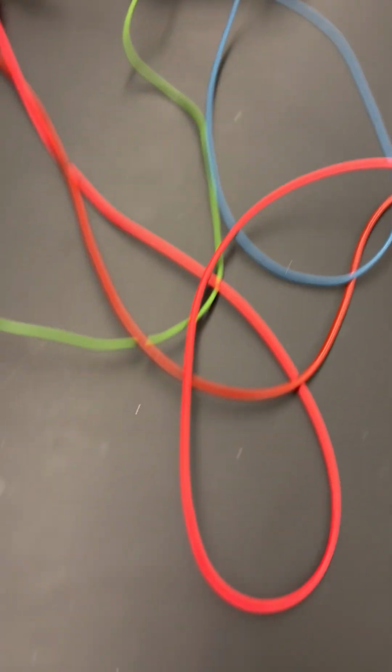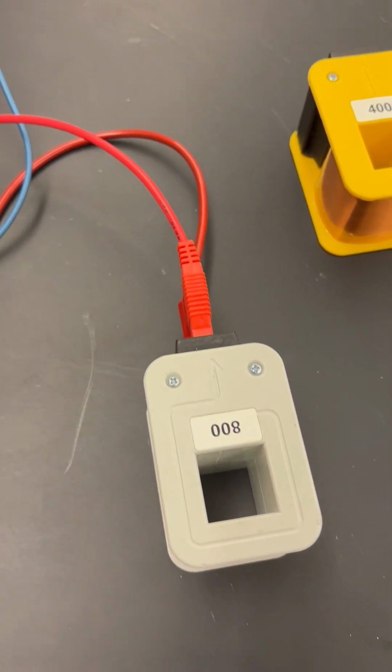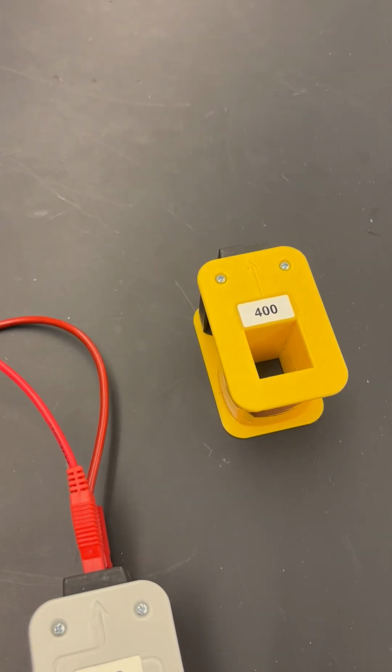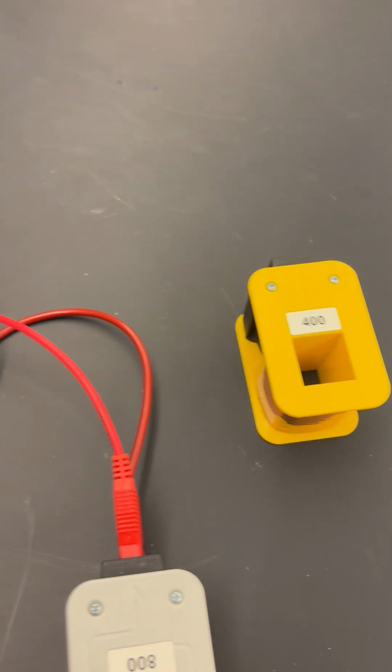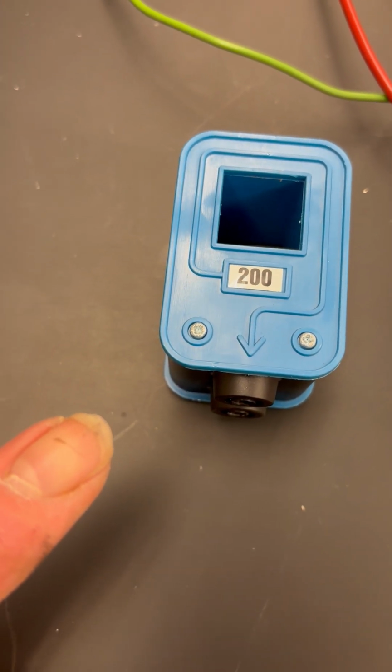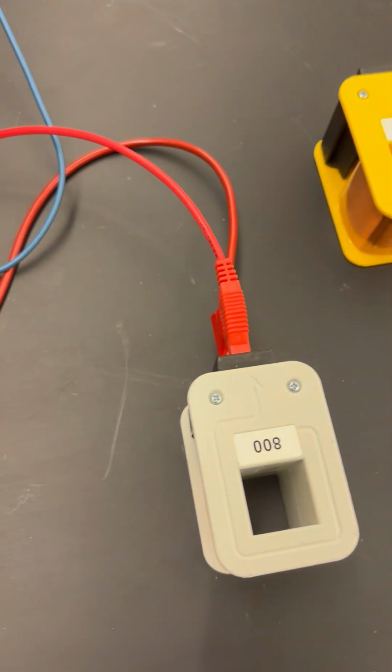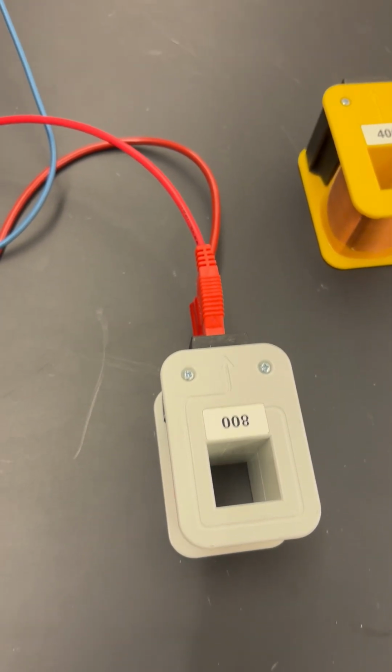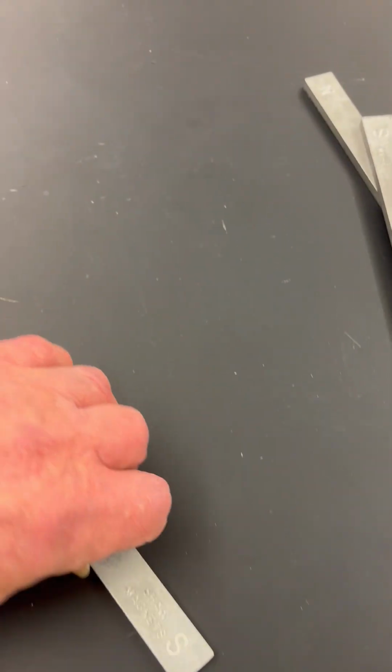Now, you can see here what I have. I have an 800 turn coil, a 400 turn coil, and over here a 200 turn coil. I'm going to first operate with the 800 turn coil and take a look at the galvanometer. I've got my magnet here, and I'm going to use my north pointer and just bring this in front here.